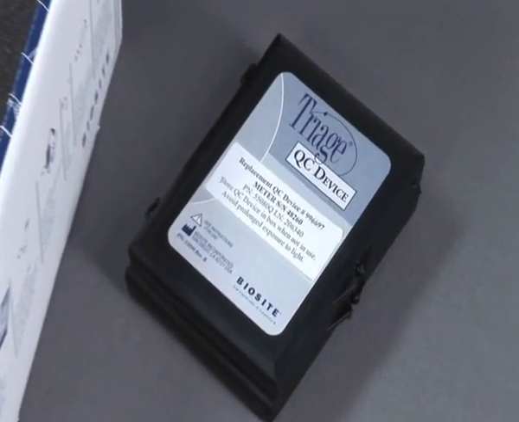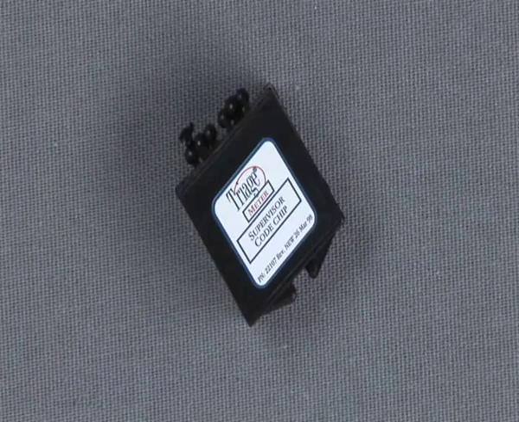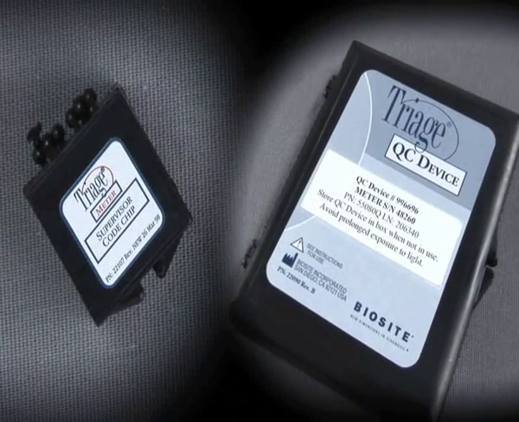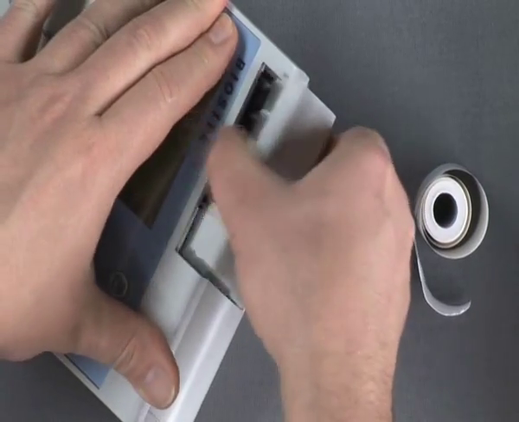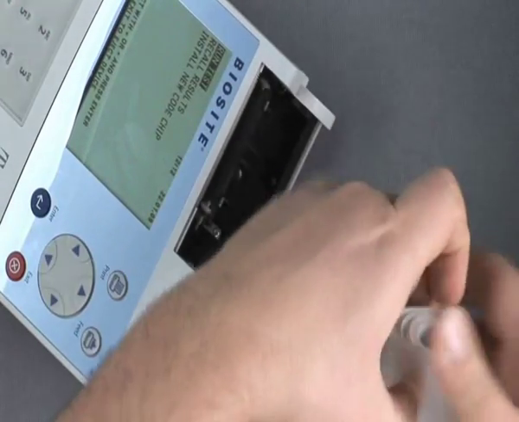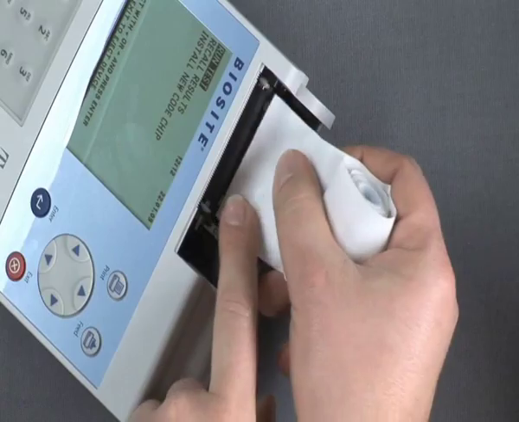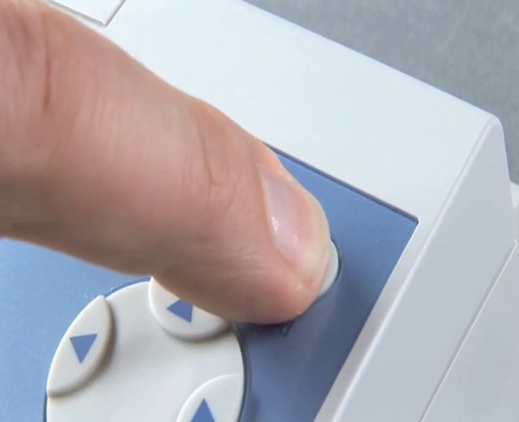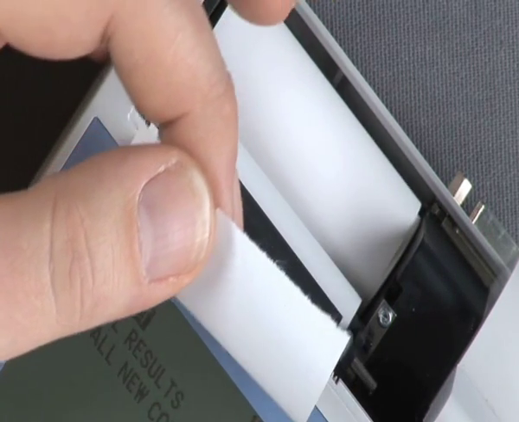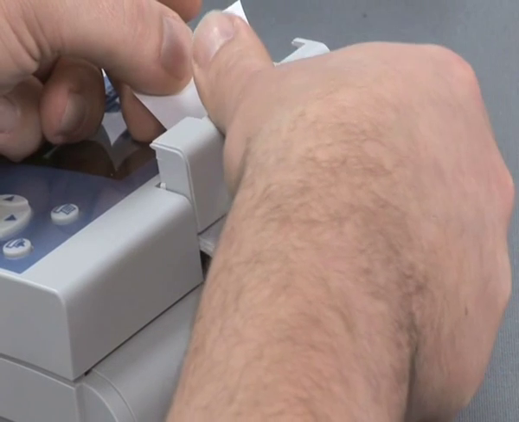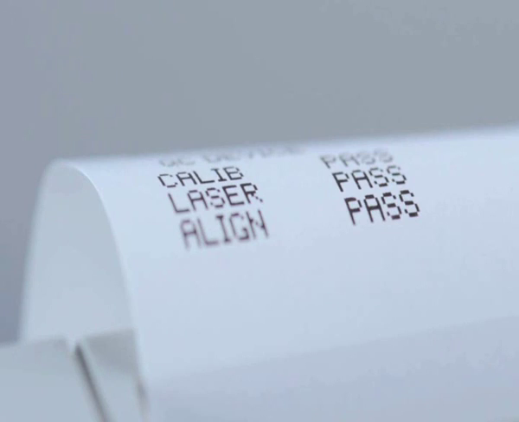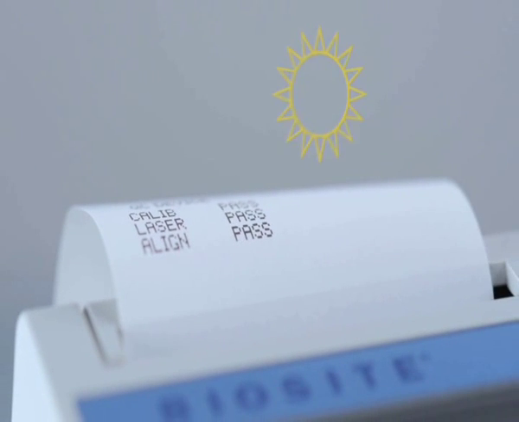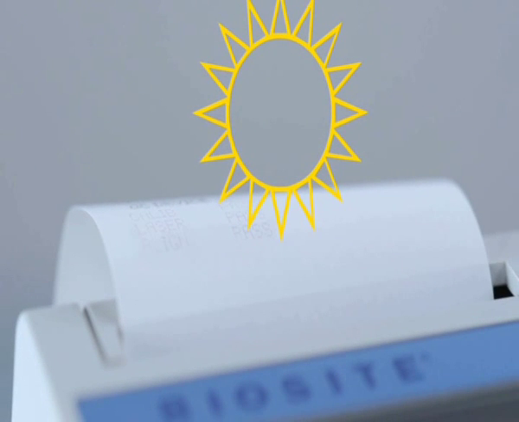QC device. Supervisor code chip. These will be explained later during this program. Paper rolls. Open the lid and add the roll to the printer as shown here. Use the paper feed button to complete the installation. As this is thermopaper, we can only use one side. Keep the printout away from direct sunlight as the printing will fade away.